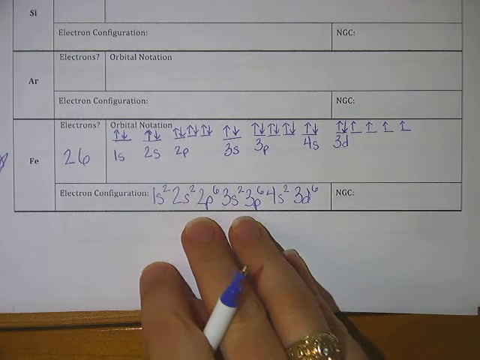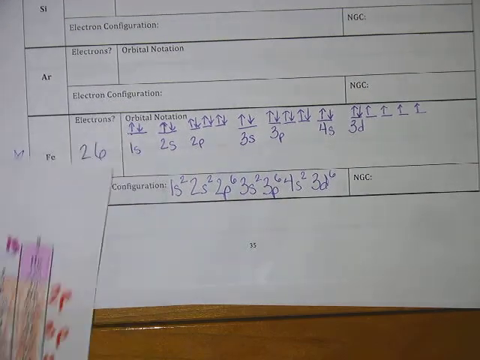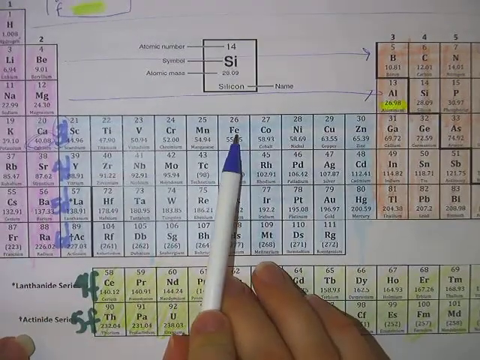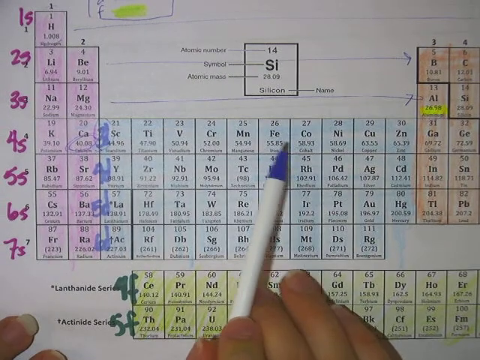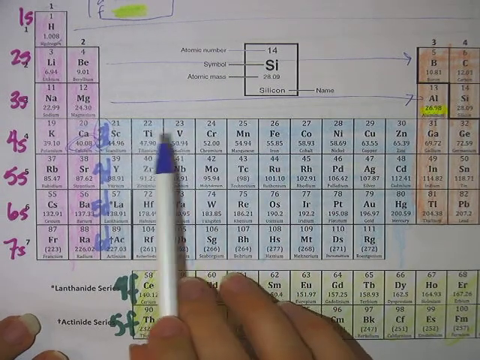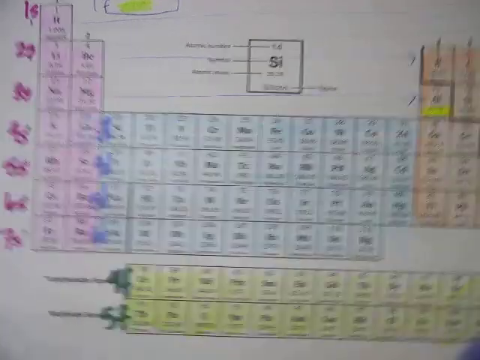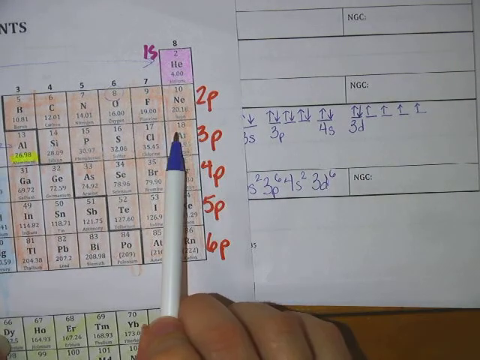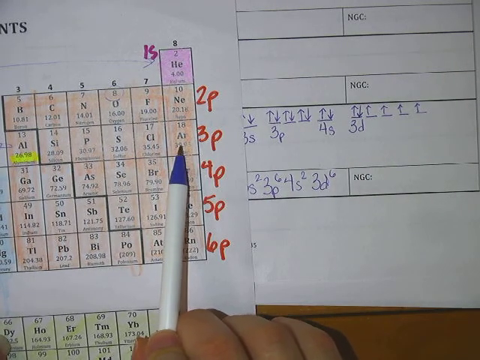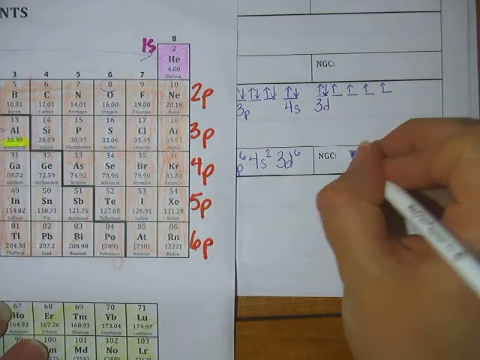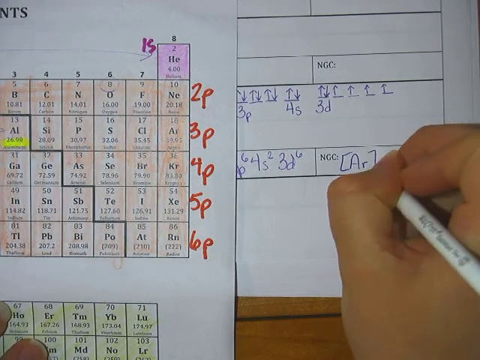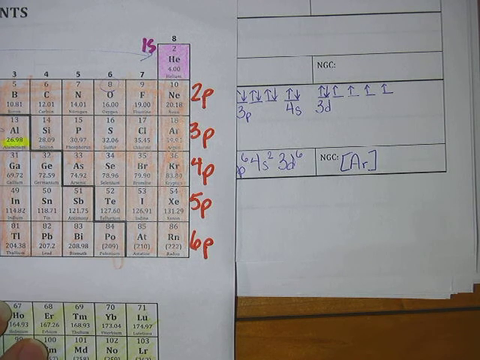And same idea, let's look at iron. Find iron on the periodic table. Go backwards till we hit a noble gas. 26, 25, 24, 23, 22, 21, 20, 19. None of those were noble gases. Go back to 18. Argon. Our buddy argon. Argon is Ar. That's the first part I'm going to write.